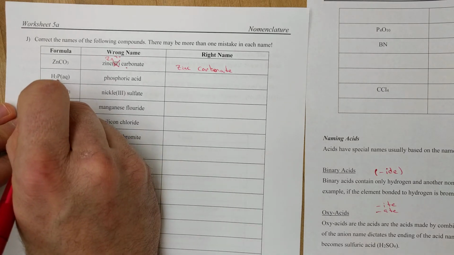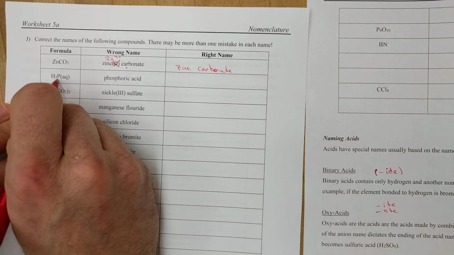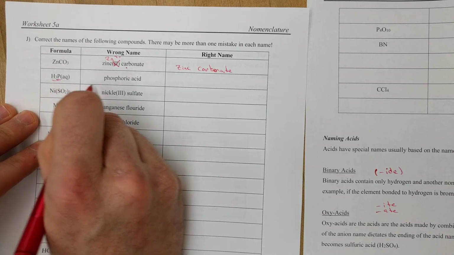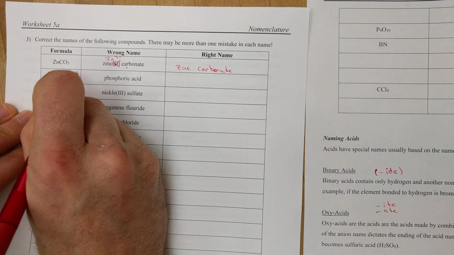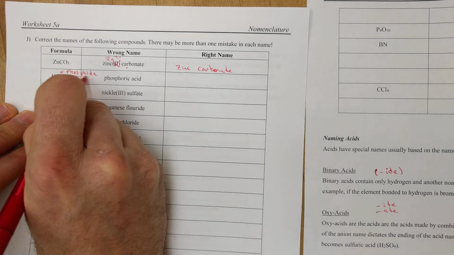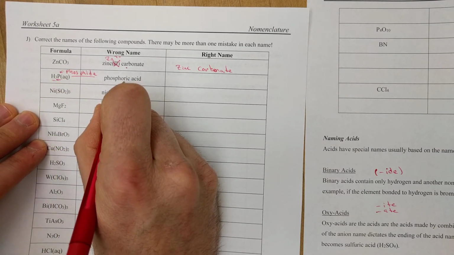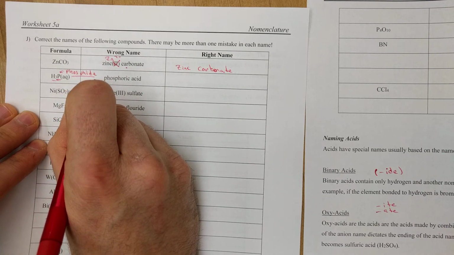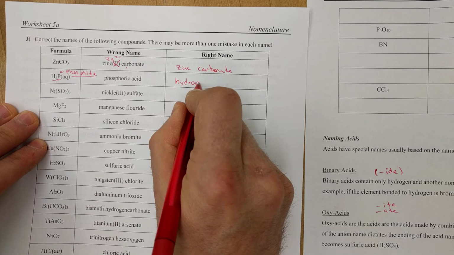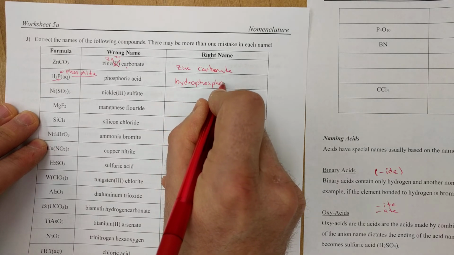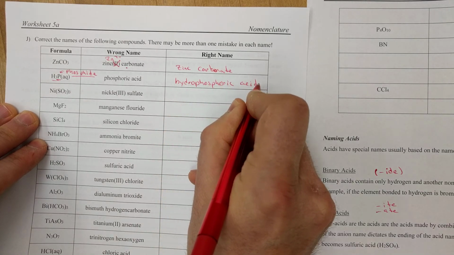The next one here, what's wrong is this is a binary acid. So with binary acids, this ion here is phosphide, remember? When you have that IDE ending, we need the prefix hydro. So it should be hydrophosphoric acid.